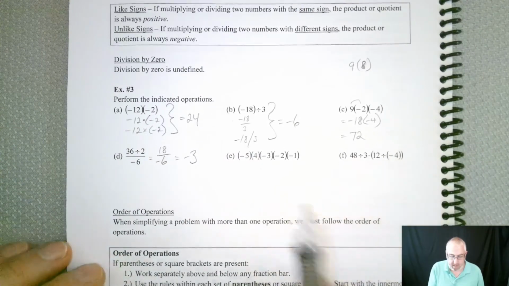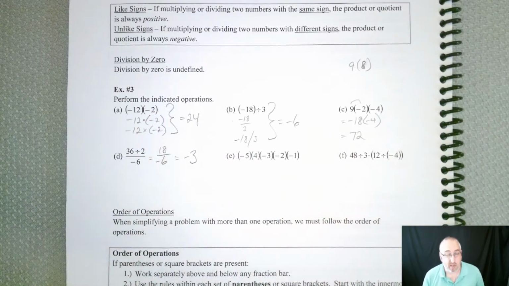Now, how about this next one? This one's really got a lot of layers to it. Can you look at that, though, and tell me if the answer is going to be positive or negative? The answer is yeah. There's a trick with those signs.